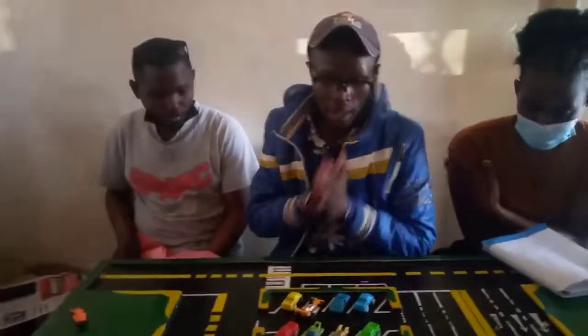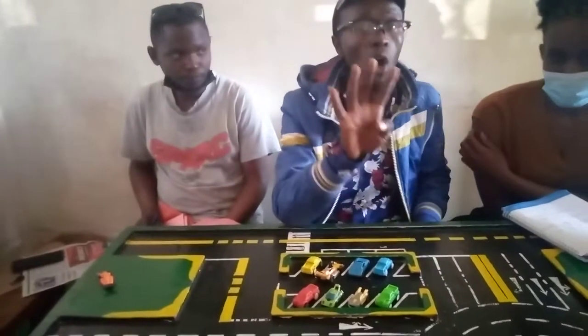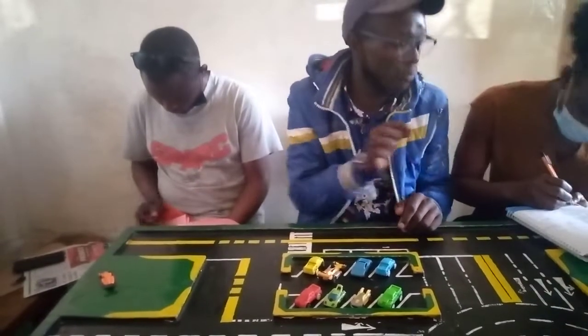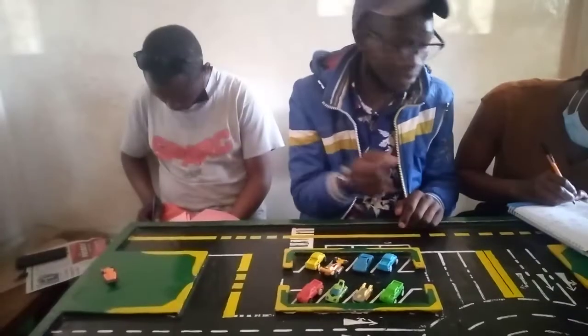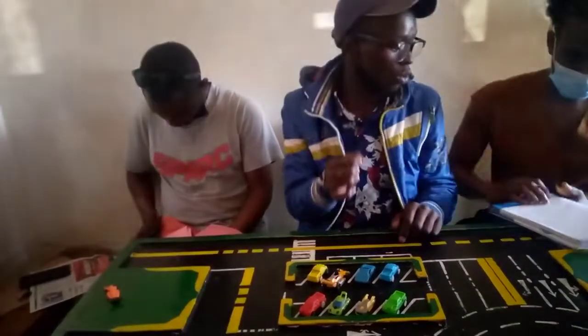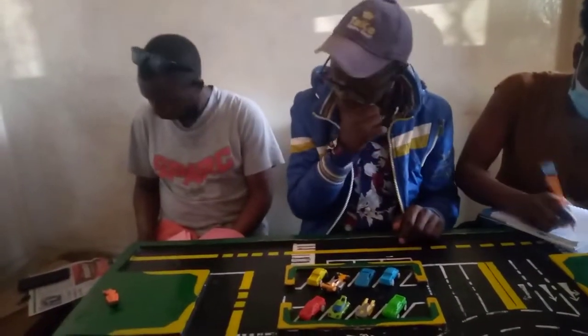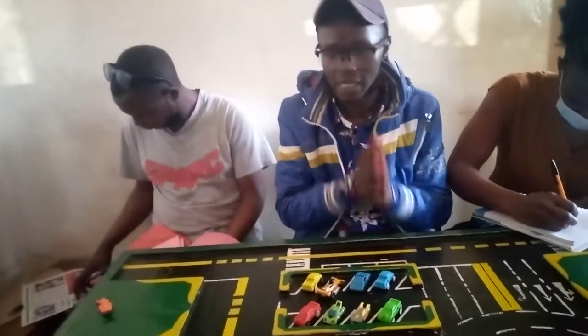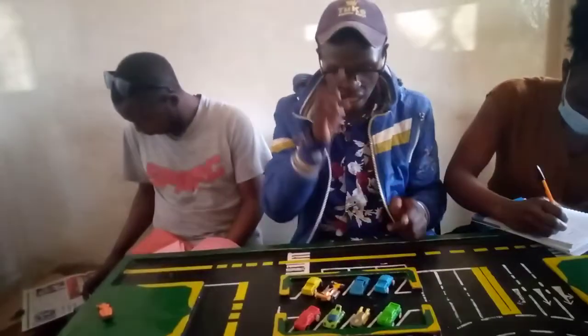Good. So those three names still have got four rules. Hii parking ina sheria nne. So for those who are noting this down, just right there, rules of controlled parking. Point ya kwanza useme, we park saloon cars only in this parking.